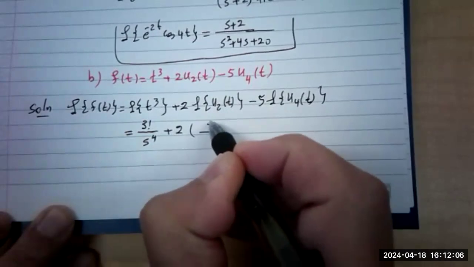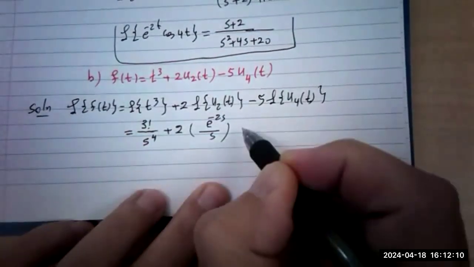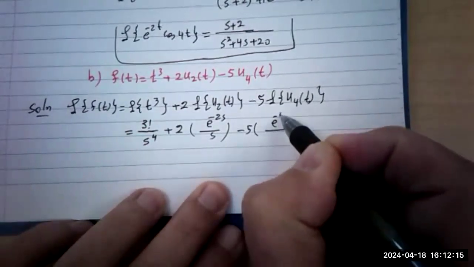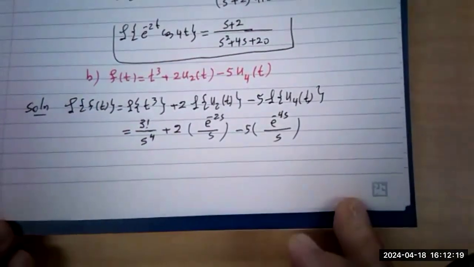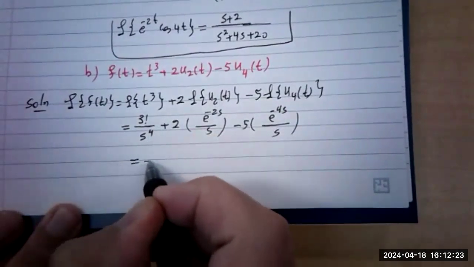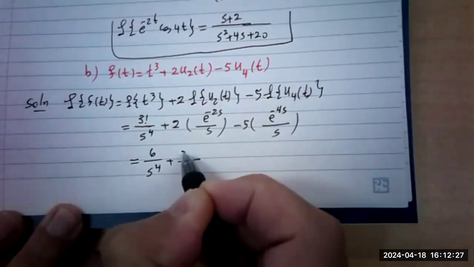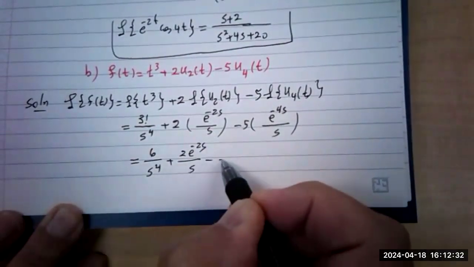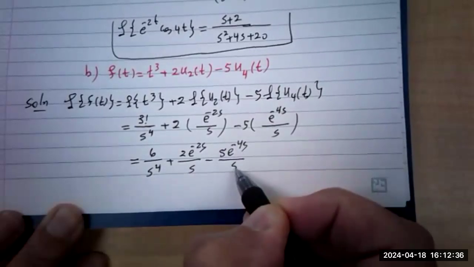e to the negative 2s over s, and this would be minus 5 e to the negative 4s over s. On simplification, there's 3 factorial, of course. You simplify that, it gives you 6 over s to the 4th plus 2 e to the negative 2s over s minus 5 e to the negative 4s over s.